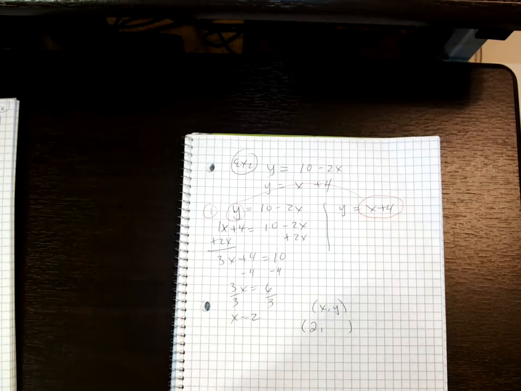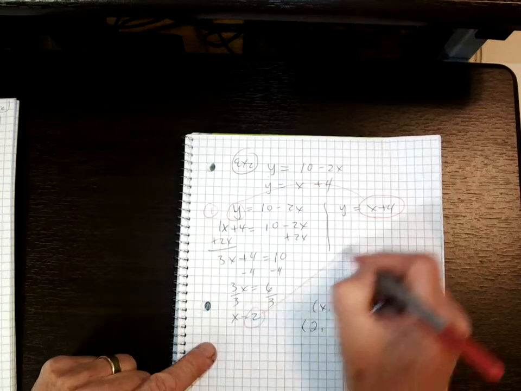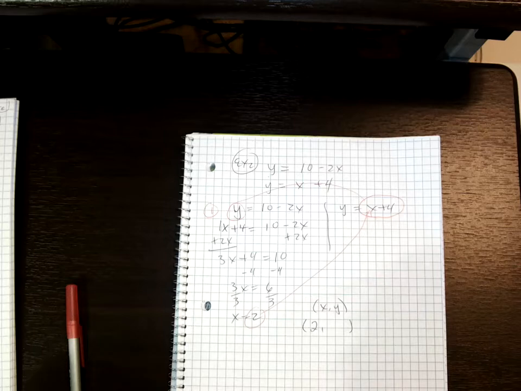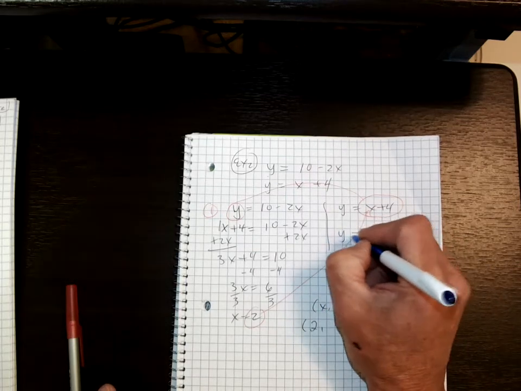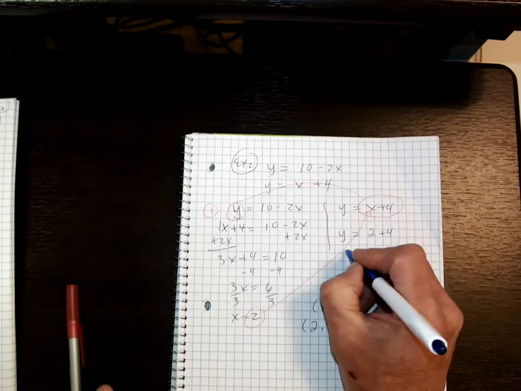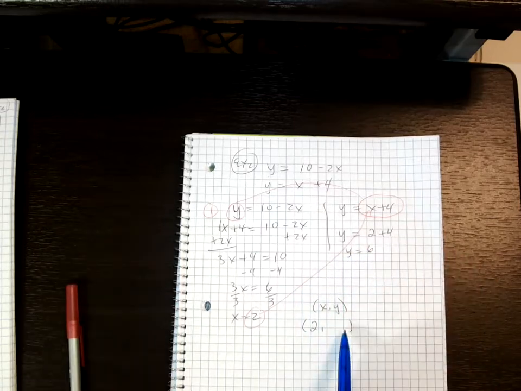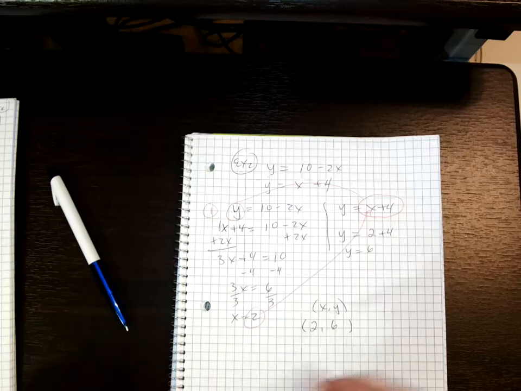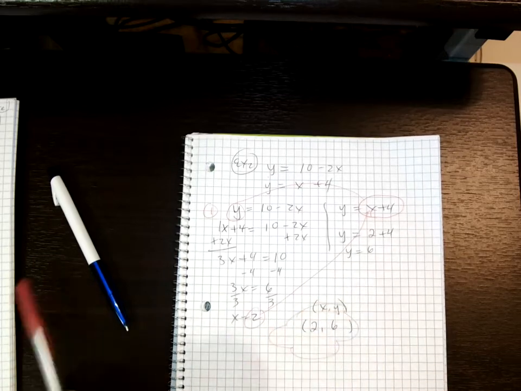Now to get my corresponding y value, since x is equal to 2, I'll come up here, and instead of writing x, I'll write 2. So y equals 2 plus 4, or y equals 6. I'll put that right in here for y, and I have my answer. Okay, there's my answer. It's example 2.